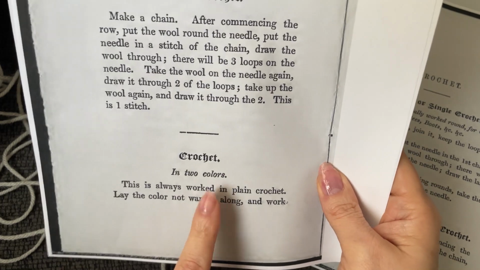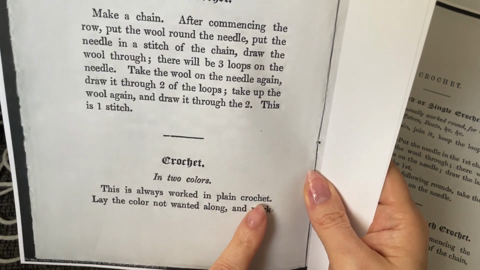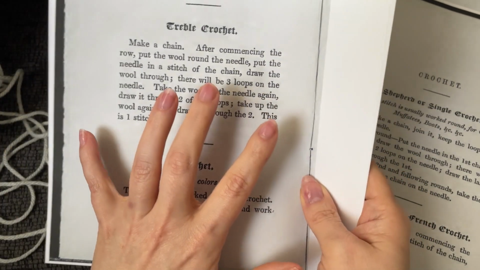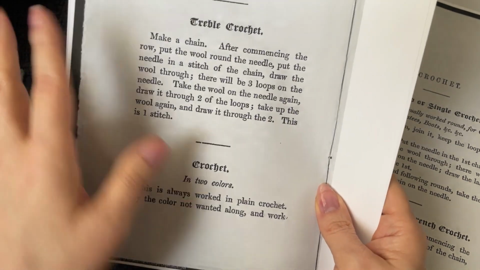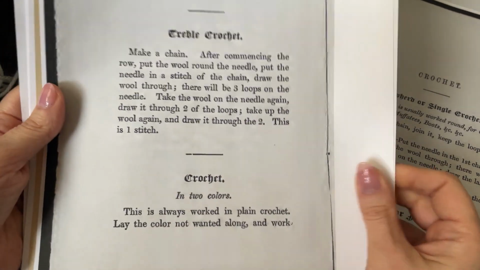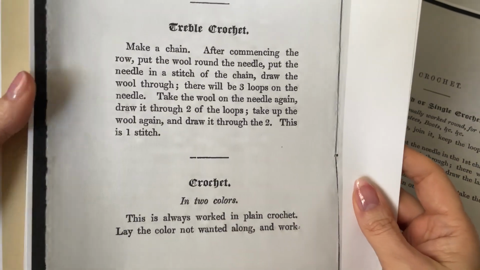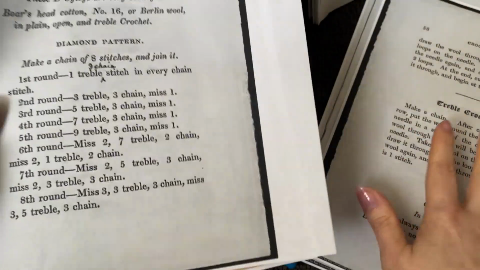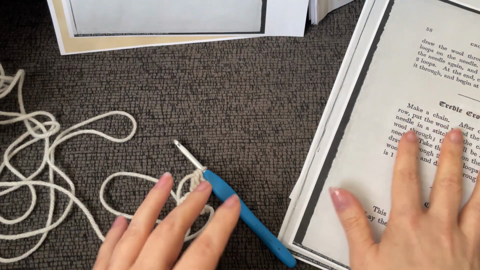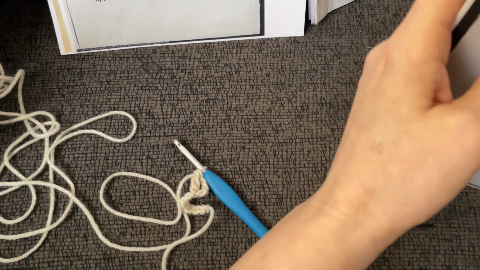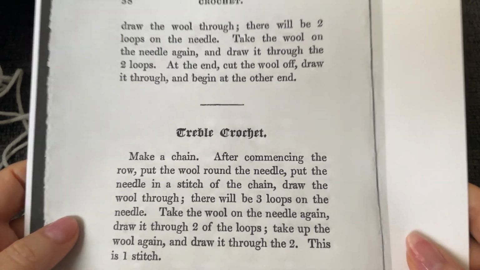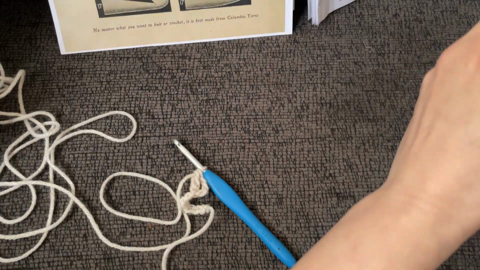And I didn't print off the rest of this. This is just teaching how to work crochet in 2 colors. We're going to get into this whole book in a later video. I really just wanted to touch on the very basics. Now, this was the very oldest teaching book I could find that actually gave the stitch terminology and the definition.